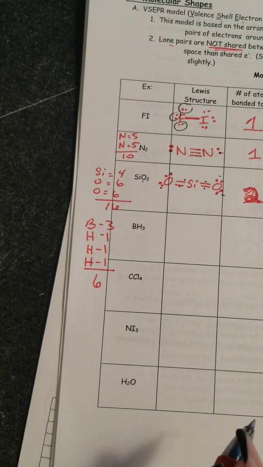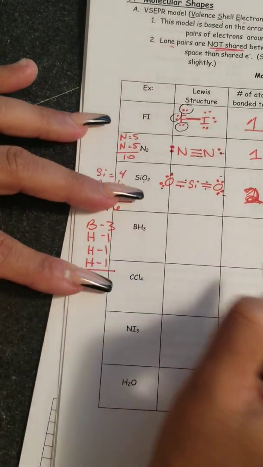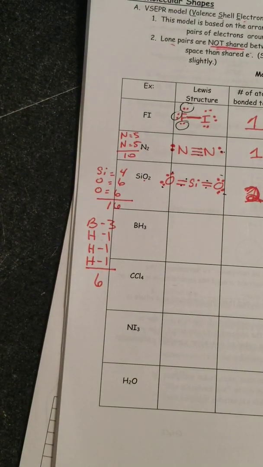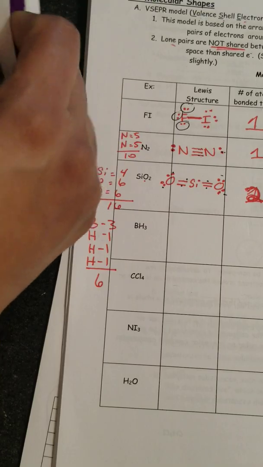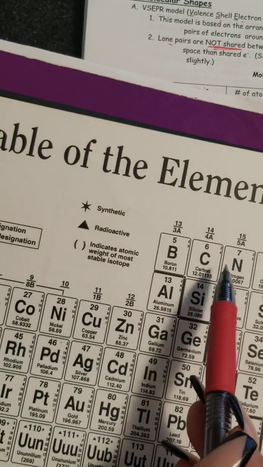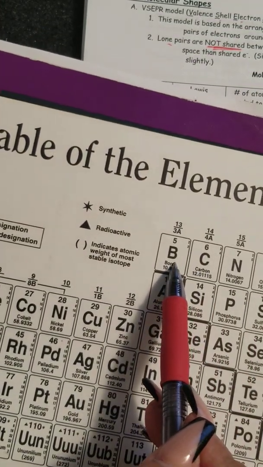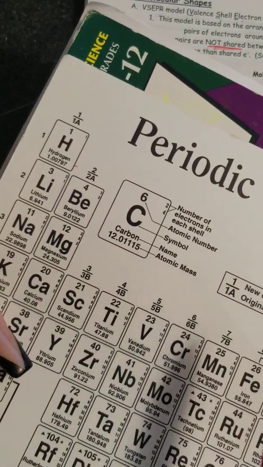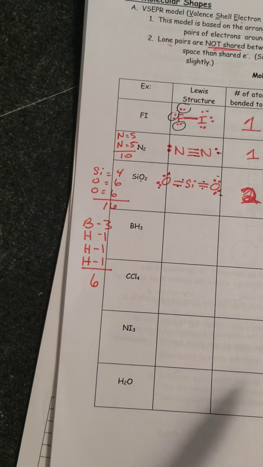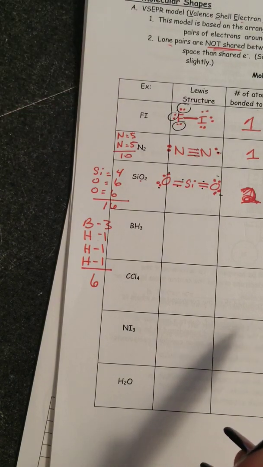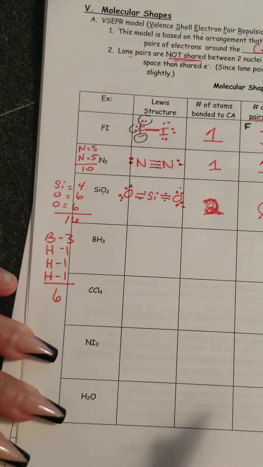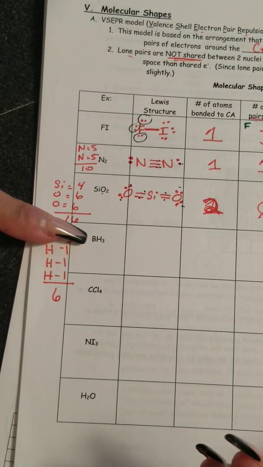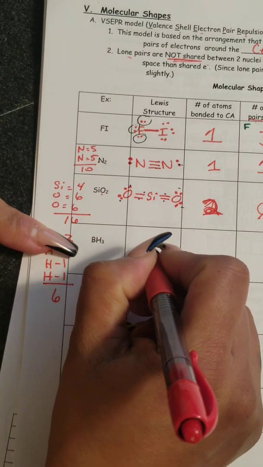So let's look at that. How can we do that? First thing is we've got to decide who is going to be what we call the central atom. Our central atom, when you look at the periodic table, is the one furthest to the left. Now, boron is here, and I understand that hydrogen's over here. It's more left. But what do we say in our notes? We said that hydrogen will never be a central atom. It can only be what we call terminal atoms. It's the ones at the end. Boron, then, in that case, is going to have to be our central atom.